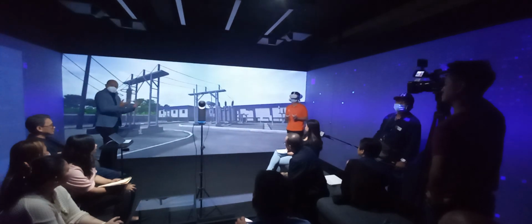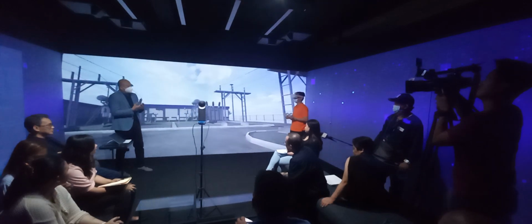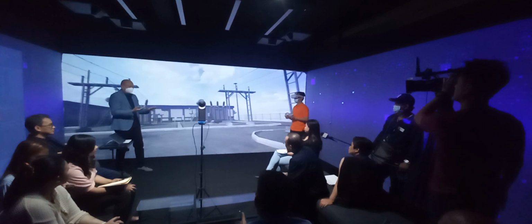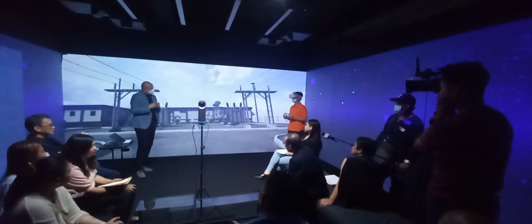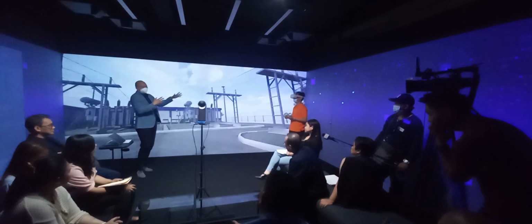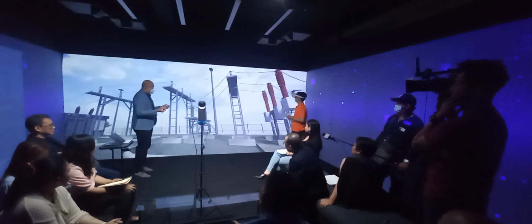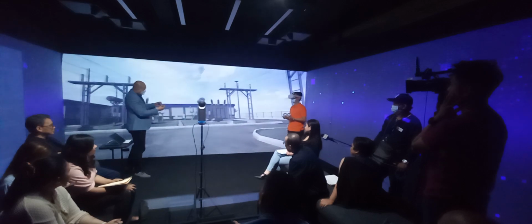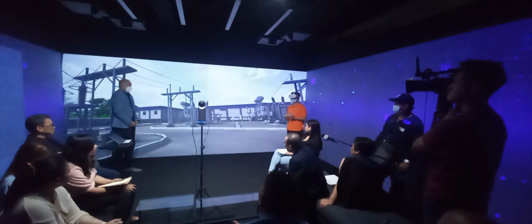What we are doing here is creating a safe environment where our young engineers and new employees can train without exposing themselves to a hazardous area or damage. Kasi microphone natin, alam naman natin, minsan hindi ganun di ba? So we have to take care of the assets also. With this, they can train themselves at their own pace and time.